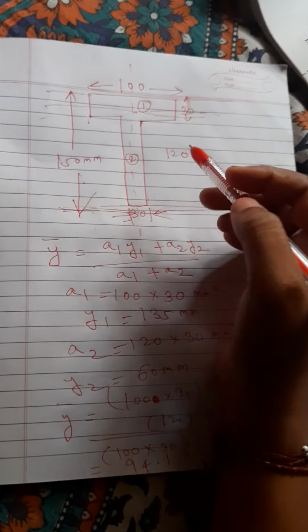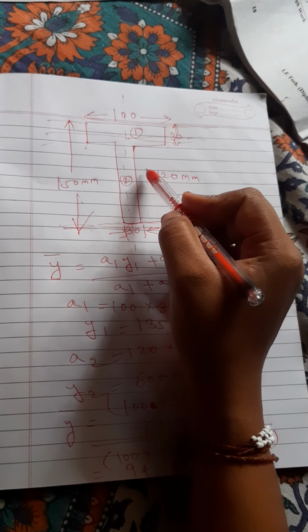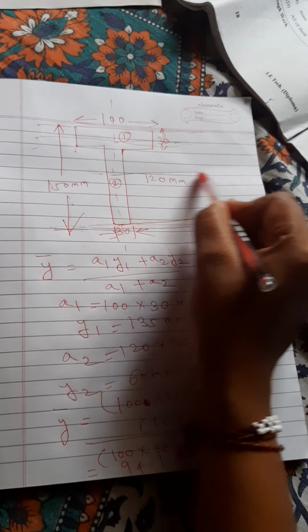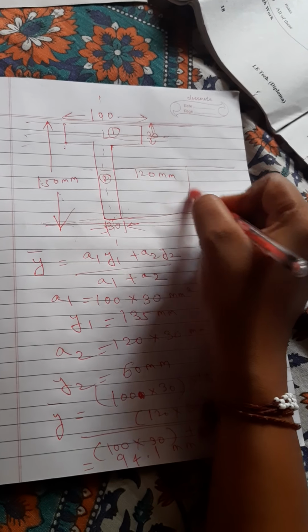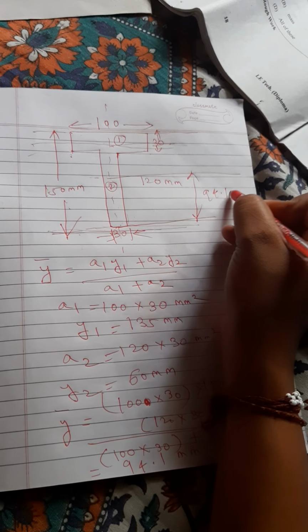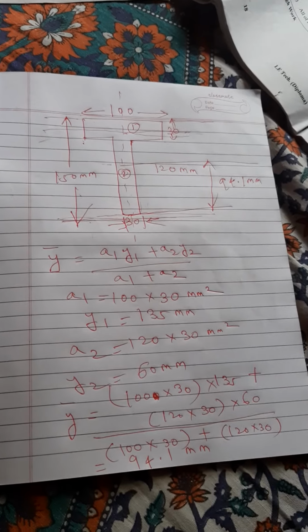So this is 94.1 mm from this side. So here the center of gravity will lie at nearly about 94.1 mm from its bottom. So all clear?